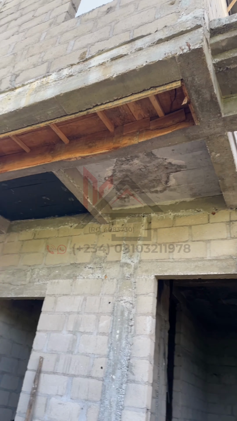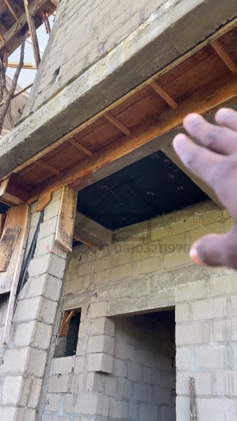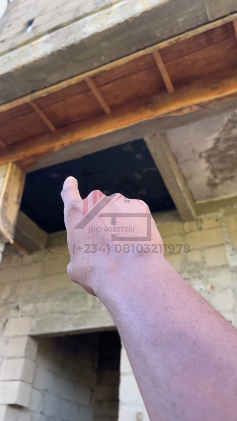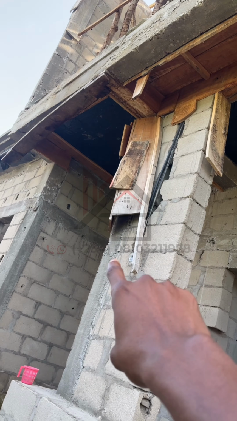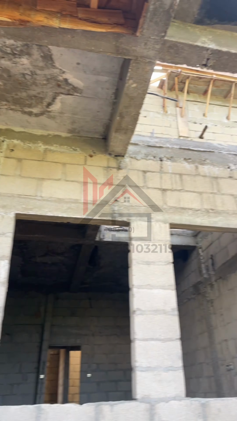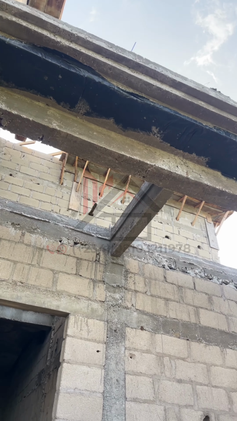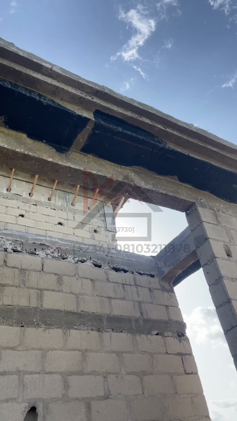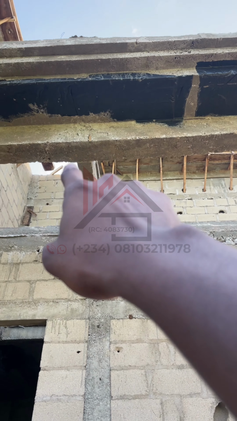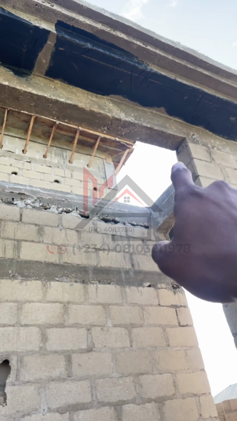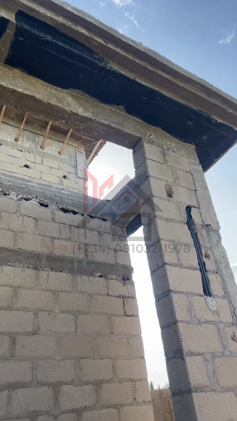Then whatever load that is coming on this beam, on this span, is going between this beam and this column support. Then whatever is the load coming on this part of the beam, on this span of the beam, is going between this beam and this column support.